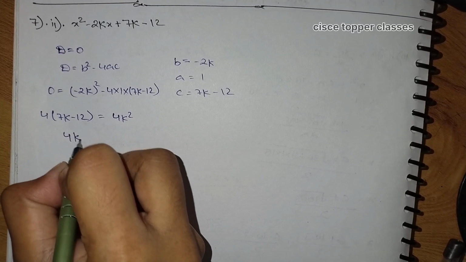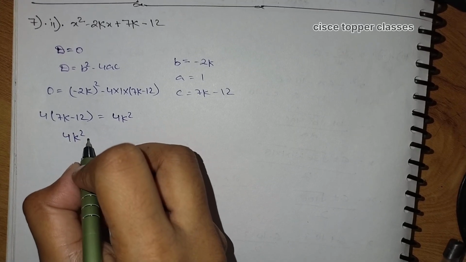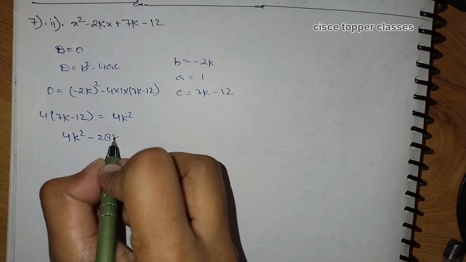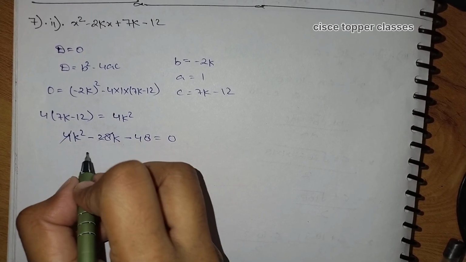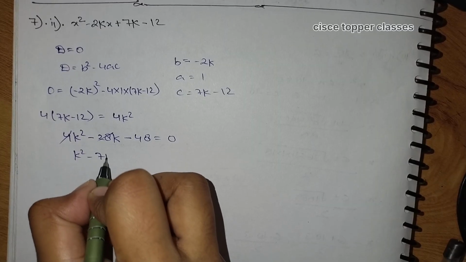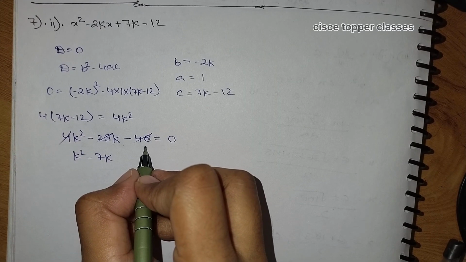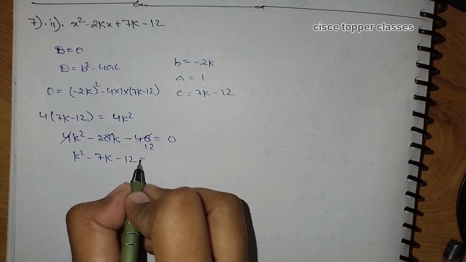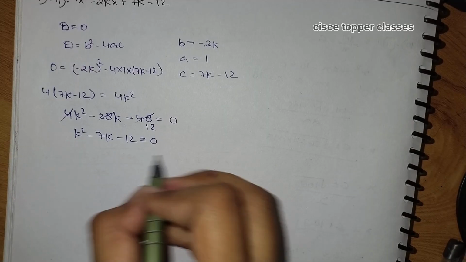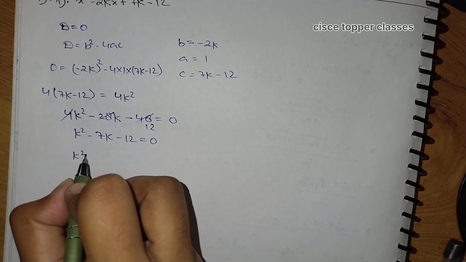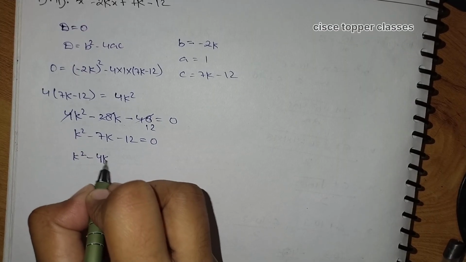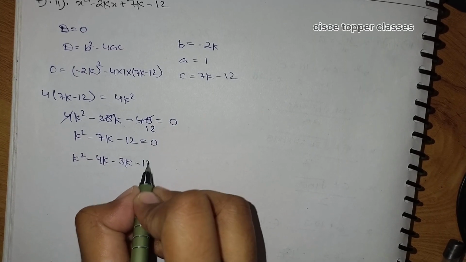We will make it a quadratic equation: 4k square minus 28k plus 48 equal to 0. On cancelling by 4 we will get k square minus 7k plus 12 is equal to 0. From this quadratic equation we will find the value of k. That will become k square minus 4k minus 3k plus 12 equal to 0.